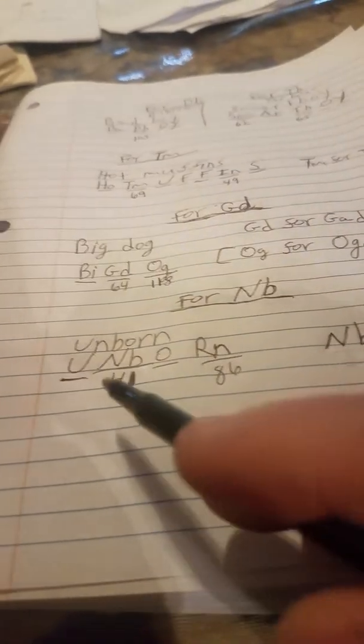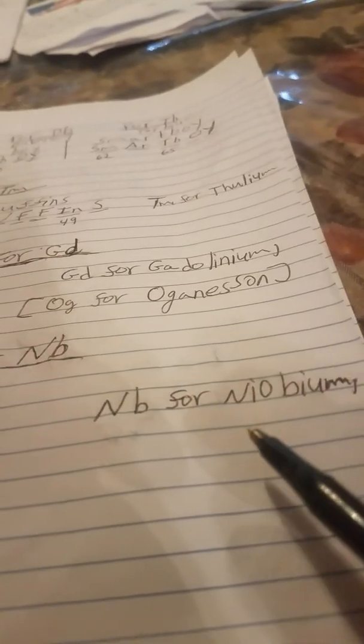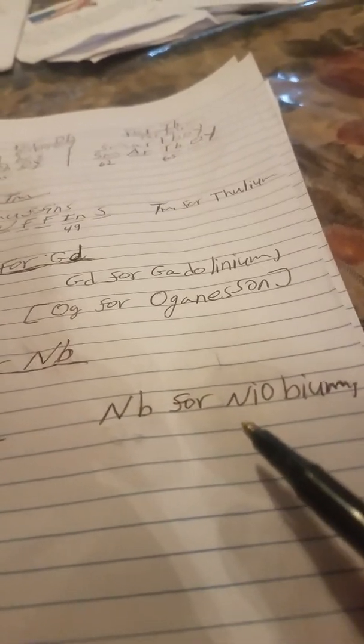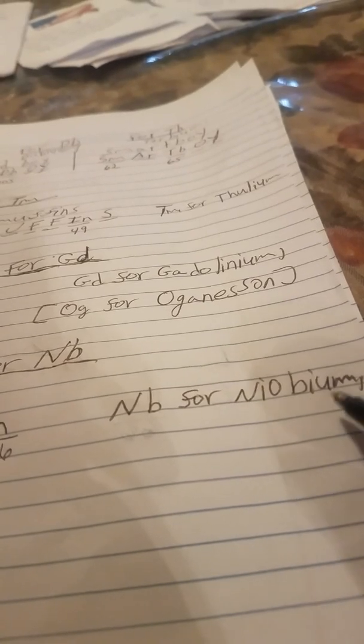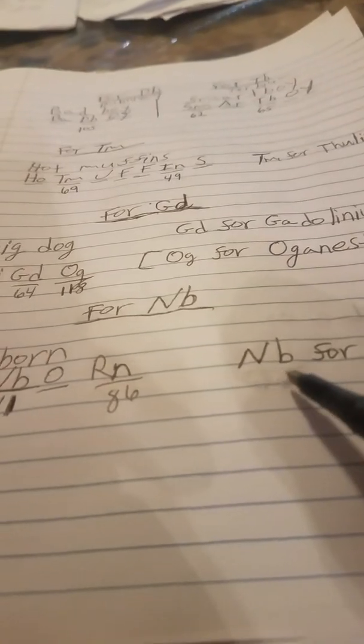Then you got a capital NB. And if you use the word unborn, you see a capital N and a B and 41 atomic number. And that stands for Niobium. And you got capital NB for that. So in case you're looking for a word, unborn is a good one. Unless you make up your own word, it's good for you.